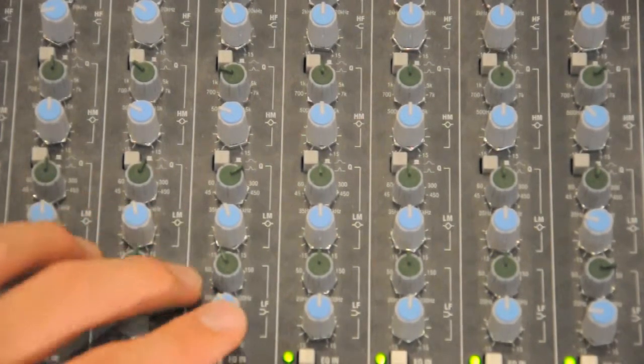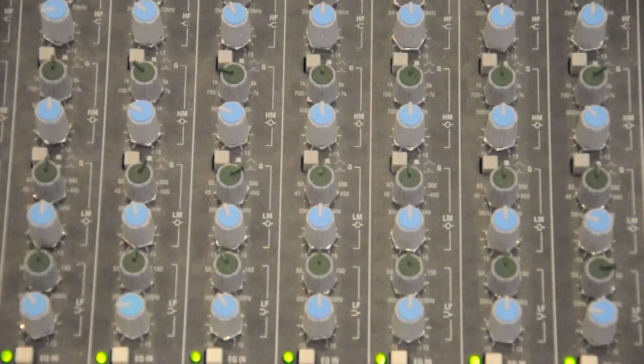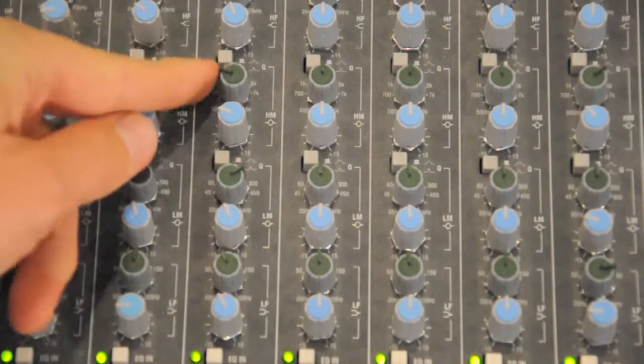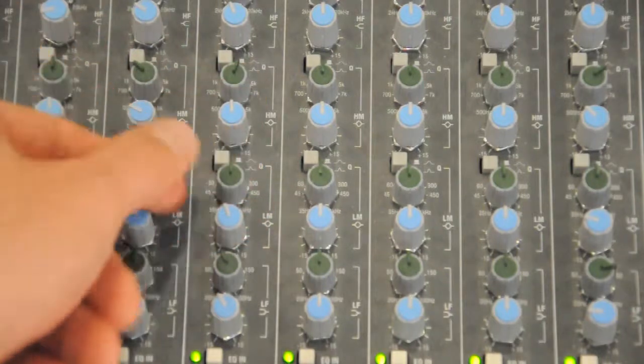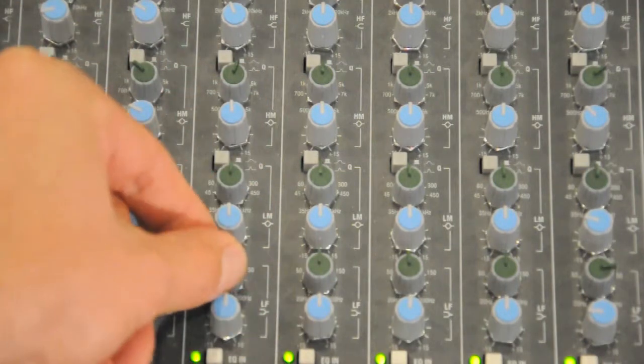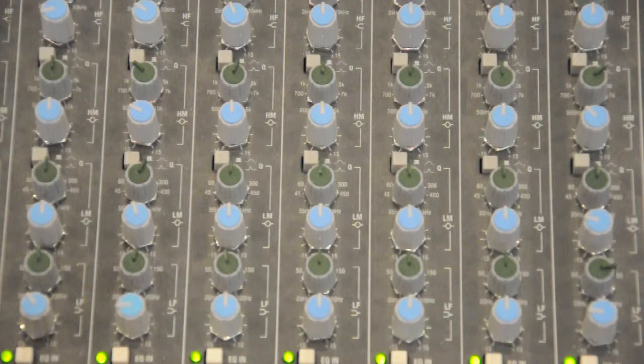Back again. I wanted to just go over briefly the EQ on a channel strip. A lot of guys tweak this a lot. I personally don't. I try to keep this EQ as flat as I can. You asked me what an EQ is.